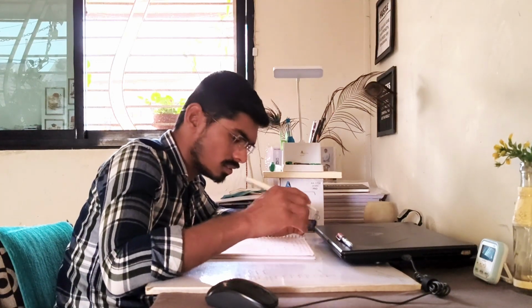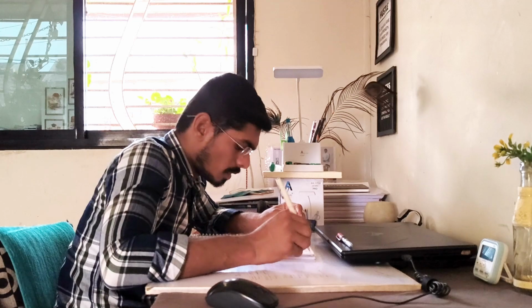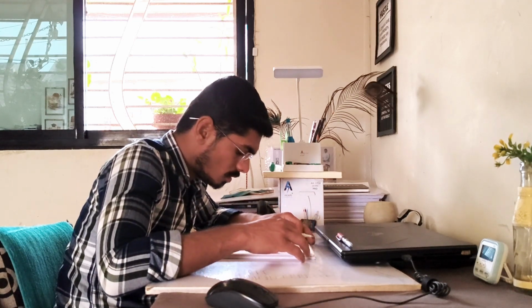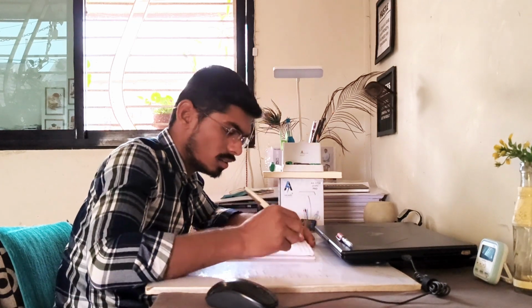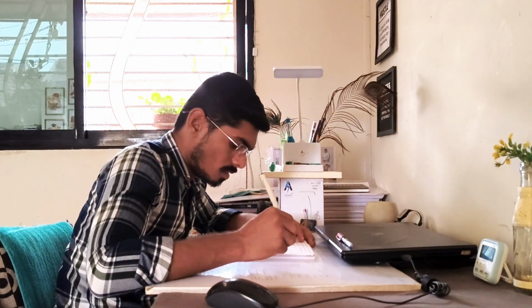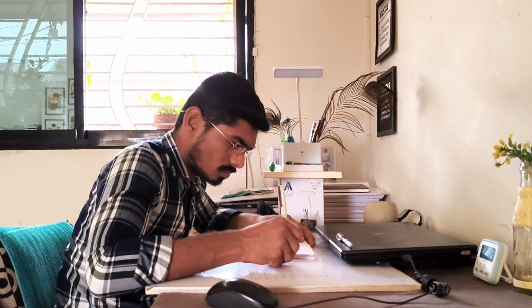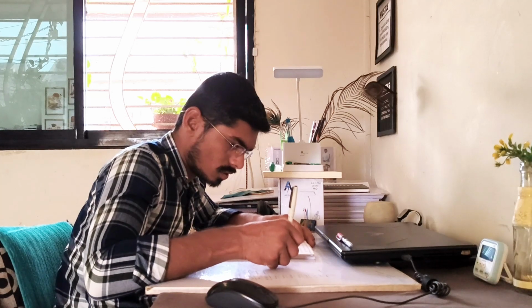Ic is equal to G minus 1 upon 1 plus e. But we don't know the e. How to find the void ratio e: n upon 1 minus n is equal to 0.3 upon 1 minus 0.3, which is equal to 0.428.